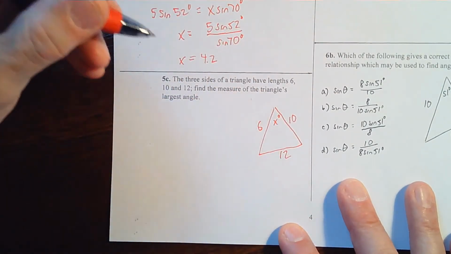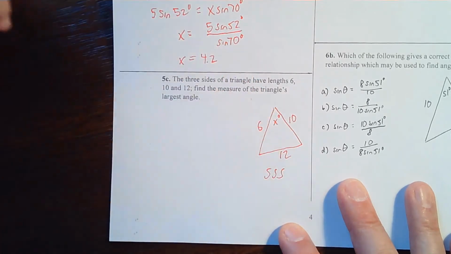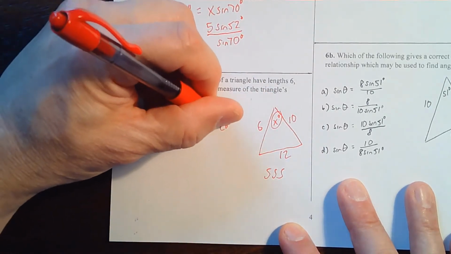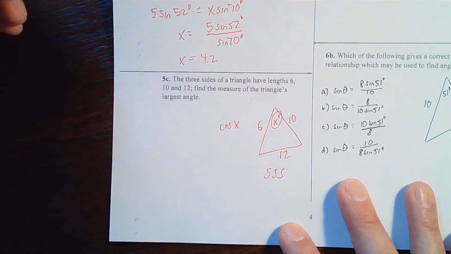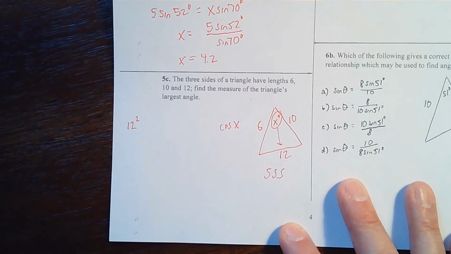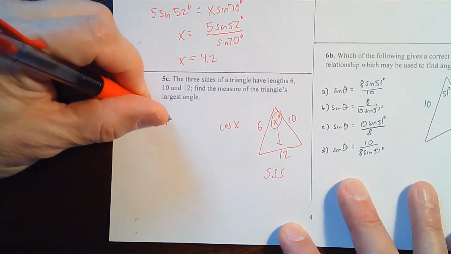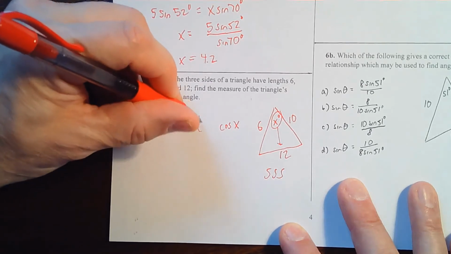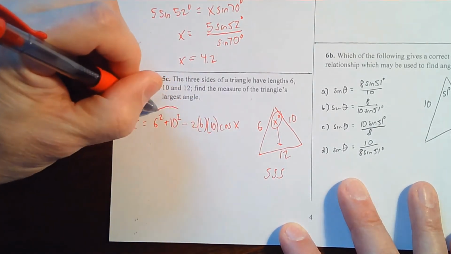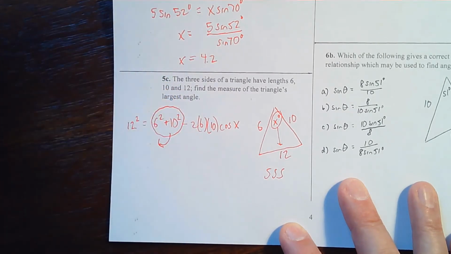All right, we have side, side, side. That is a law of cosines problem. Which angle are we working with? We're working with the x. So cosine of x, the side opposite it is 12. So that's going to be by itself on the other side of the equal sign. I get 12 squared equals 6 squared plus 10 squared minus 2 times 6 times 10. And remember to bring the 6 squared and 10 squared over to the other side first.